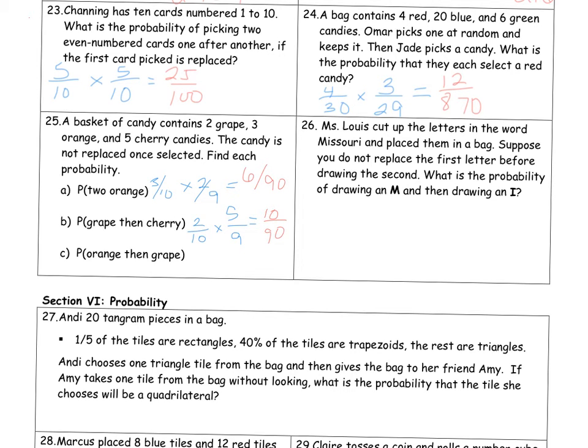An orange and then a grape. Well, we start off with 3 out of 10 that are orange. We like that orange, so we kept it. So that means there are now 9 candies in the bowl, and 2 of them are grape. And we end up with 6 out of 90.